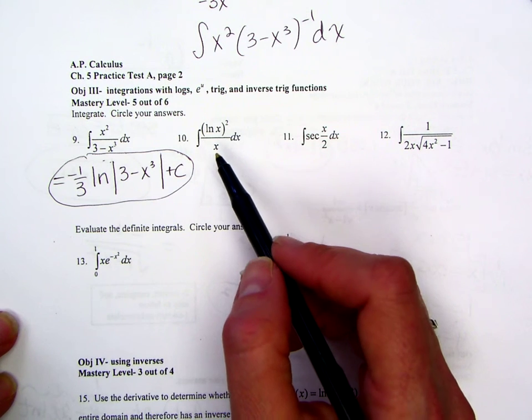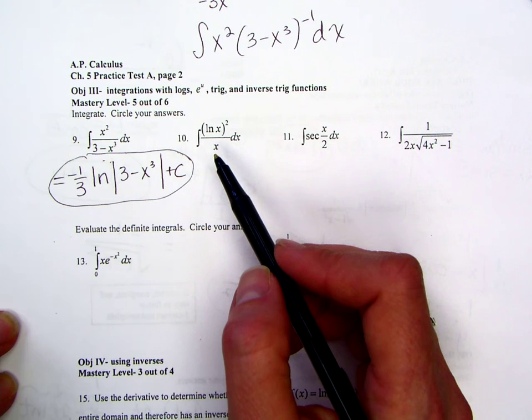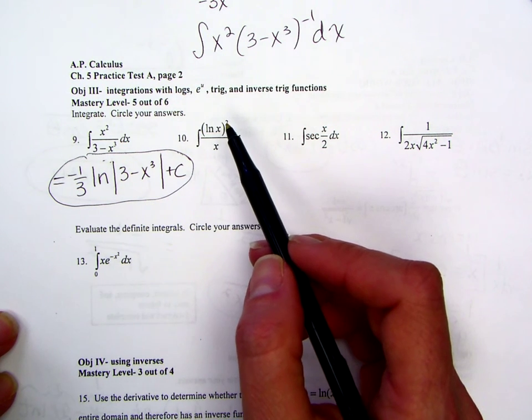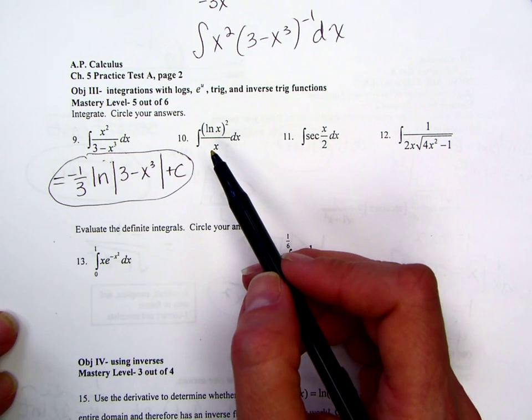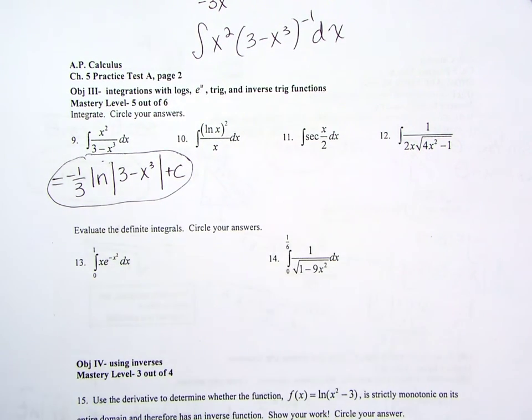Number 10, I think I stole this problem because I'm kind of creative like that, right from our assignment. So again, we're thinking about, well, if a quantity is to a power, that's got to go up, but what's up with that x on the bottom? Talk about number 10 with the people around you.